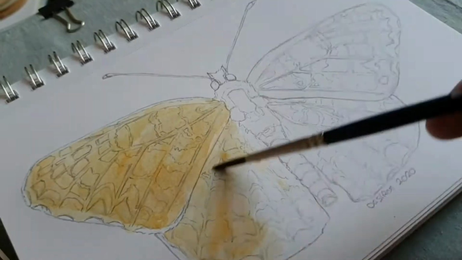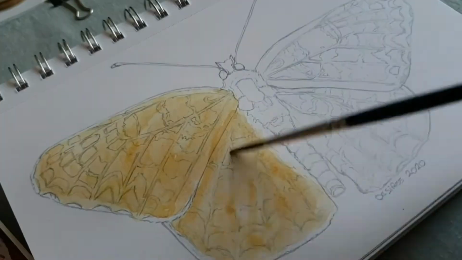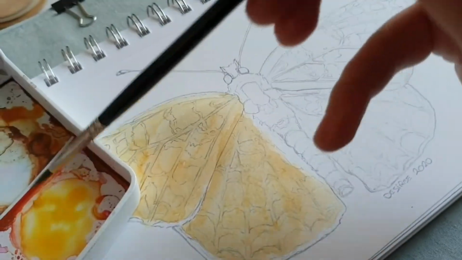Today we are gonna paint this butterfly. I painted this butterfly in real time for my Patreons.